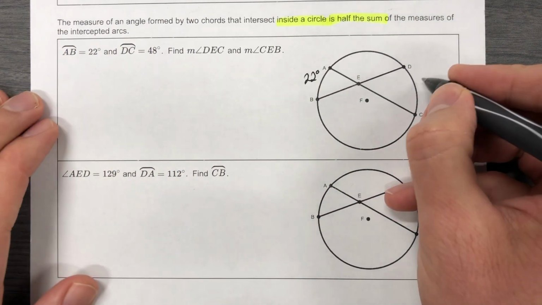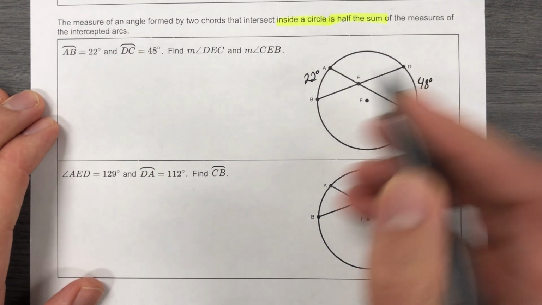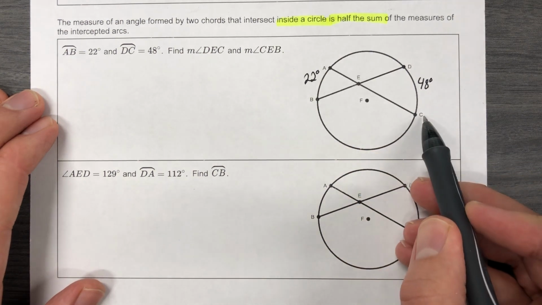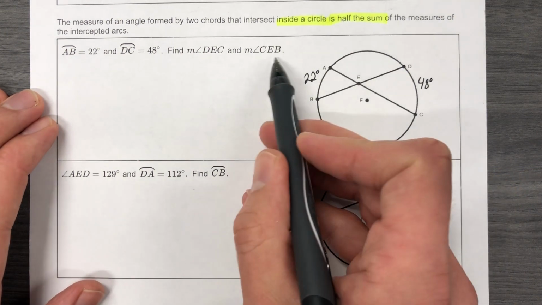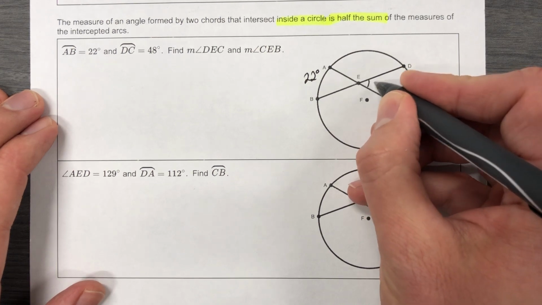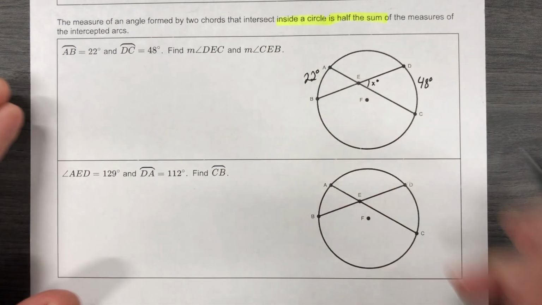All right, DC is 48. And then find the measure of angle DEC, and CEB. We'll tackle CEB later. Let's find DEC first. That's a little angle right here. We're going to call it X degrees.